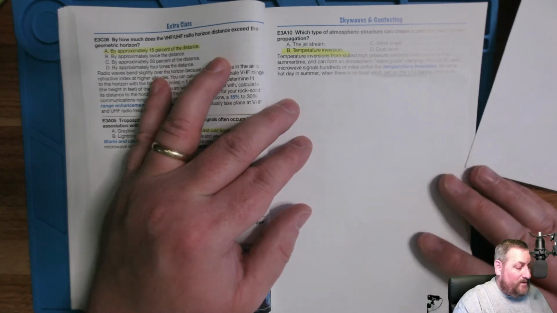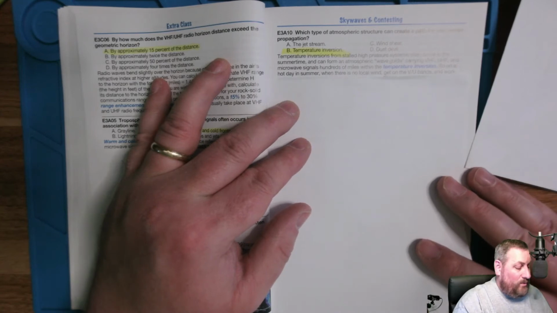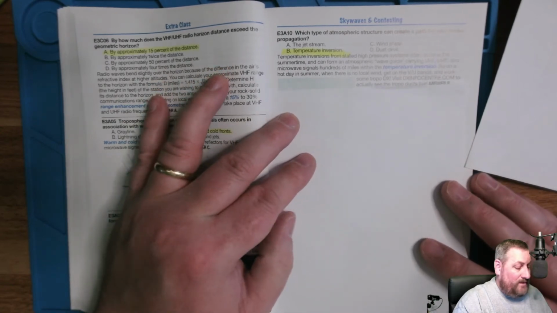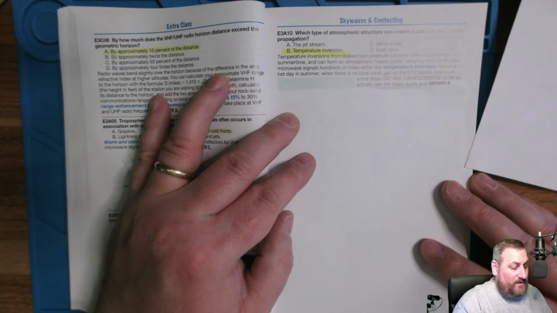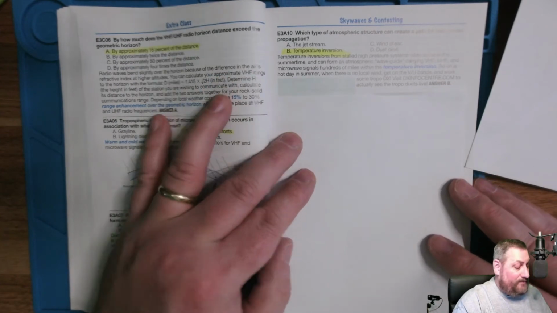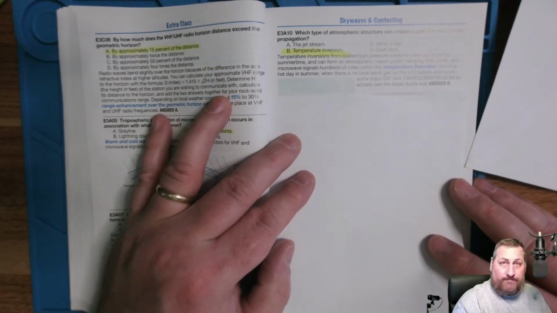So on a hot summer day, there's no local wind. Get on the VHF, UHF bands and work some tropo DX. And there's a website, dxinfocenter.com, and that's center with an RE, to actually see the tropo ducts live. So B, the temperature inversion.